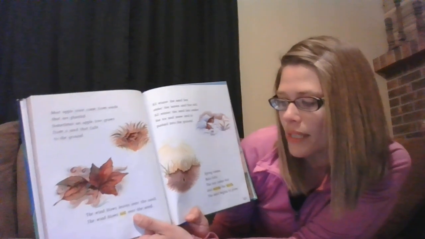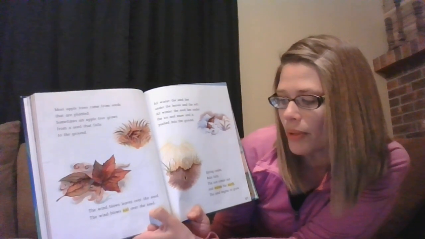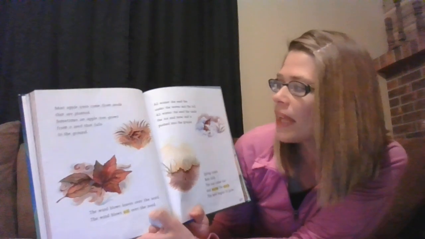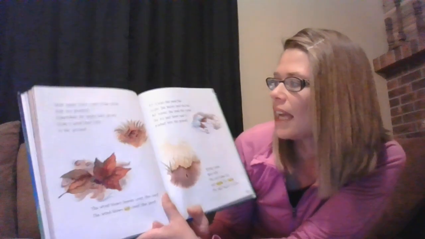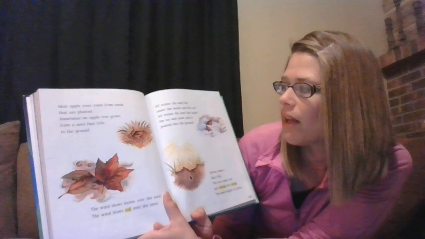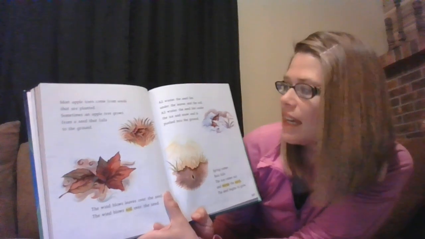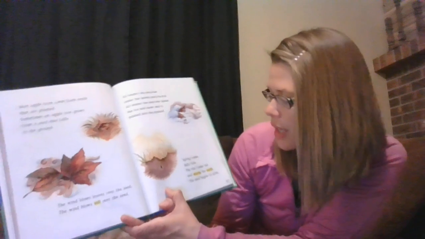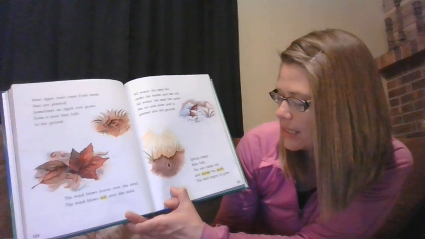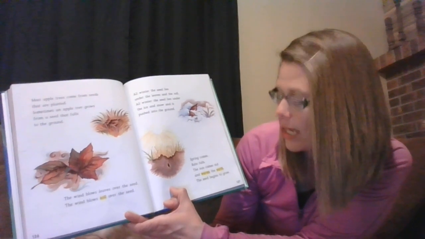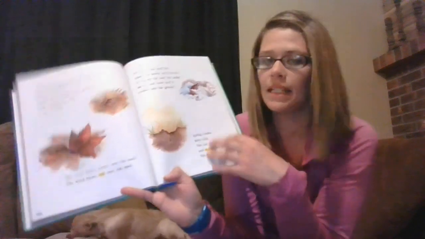The wind blows leaves over the seed. The wind blows soil over the seed. All winter the seed lies under the leaves and the soil. All winter the seed lies under the ice and snow and is pushed into the ground. Spring comes, rain falls, the sun comes out, and winter warms the earth. The seed begins to grow.